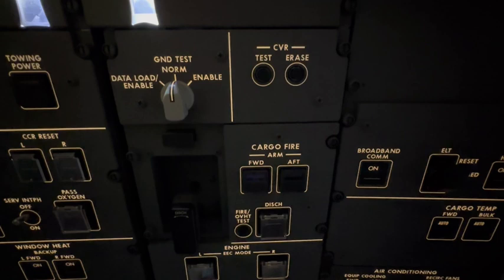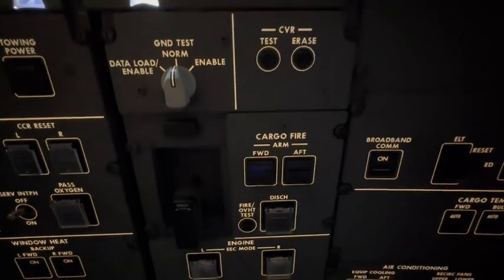Test or erase. I think this one's pretty self-explanatory. You can test it or you can erase the recording. There's a very interesting feature within that system. You cannot erase any kind of voice recording if the engines are running or the aircraft is in flight. You can only do this on the ground. The airplane is the biggest tattletale in the world. You can lie to me all you want, but the airplane will always tell me the truth.